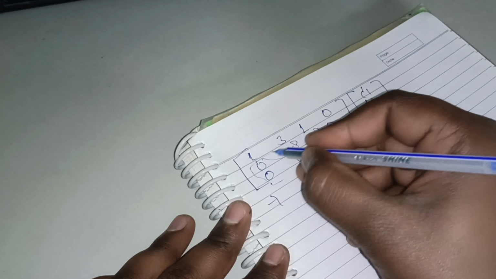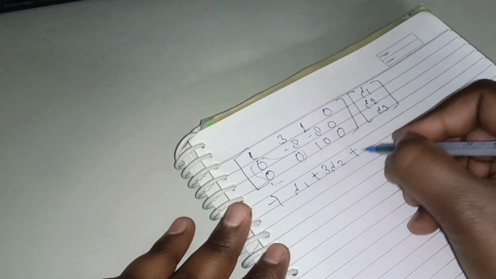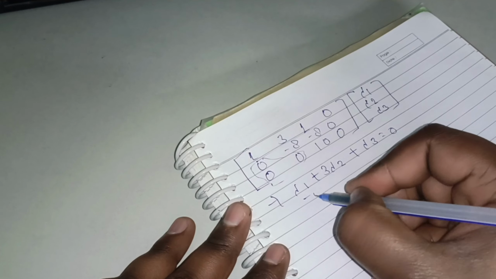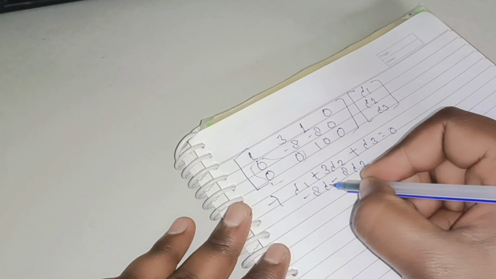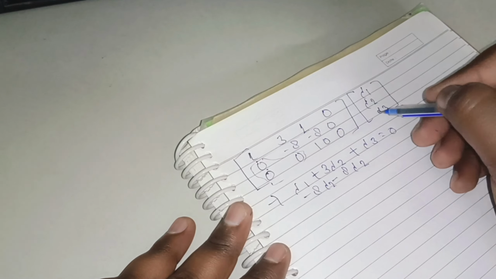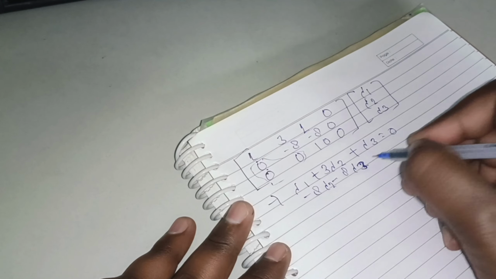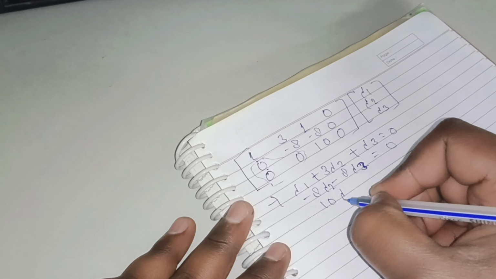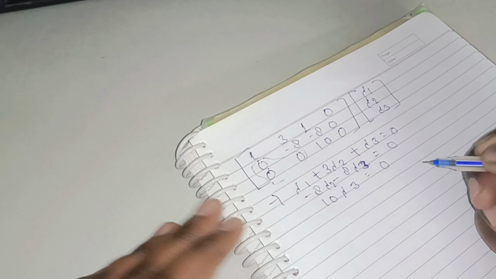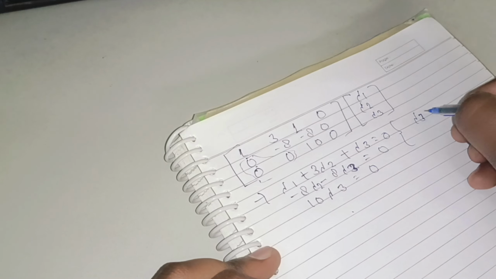So from here onwards, lambda 1 plus 3 lambda 2 plus lambda 3 is equal to 0, minus 8 lambda 2 minus 8 lambda 3 is equal to 0, because here is 0, so 0 lambda 1 will be 0, and 10 lambda 3 is equal to 0. So from here we can see that lambda 3 is equal to 0.